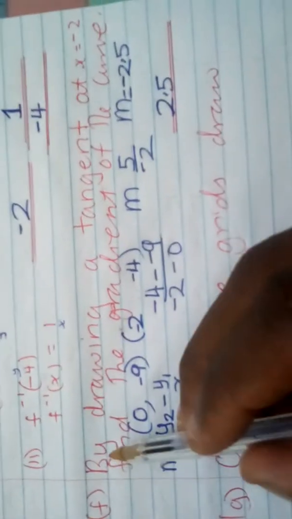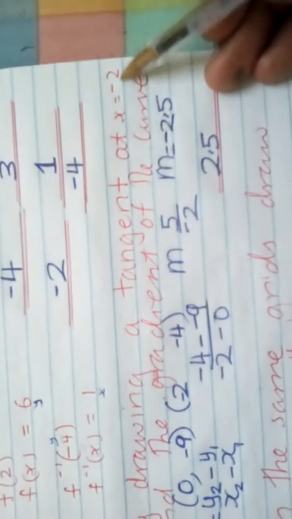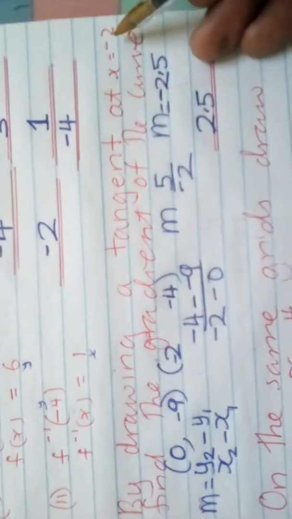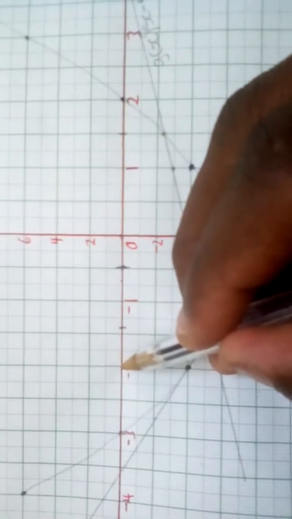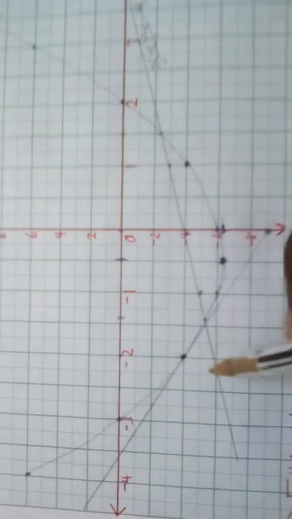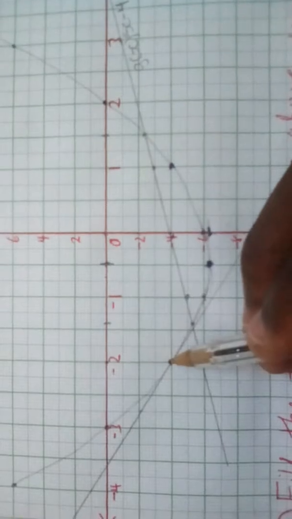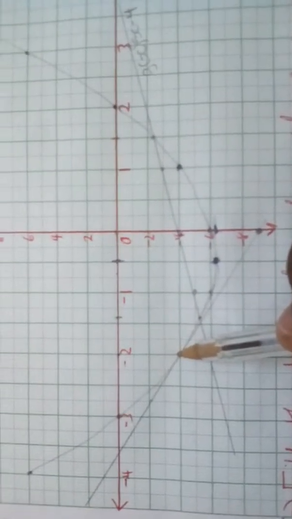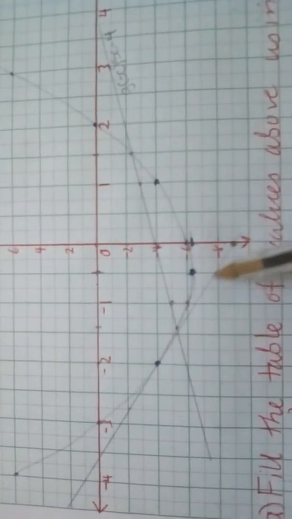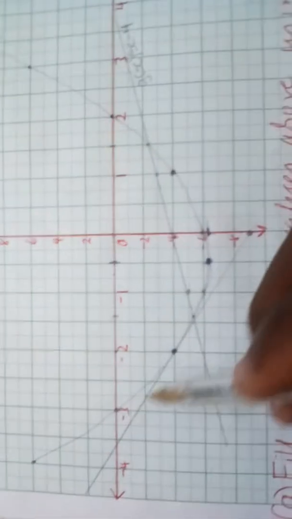F. By drawing a tangent at x is negative 2, find the gradient of the curve. This means, first we have to draw the tangent at negative 2. So we shall go to the graph. Negative 2 is here. Then where is my curve? My curve is touching there. So at that point where my curve is touching, I have to put my ruler properly and I draw a tangent. A tangent is a straight line that touches the curve.